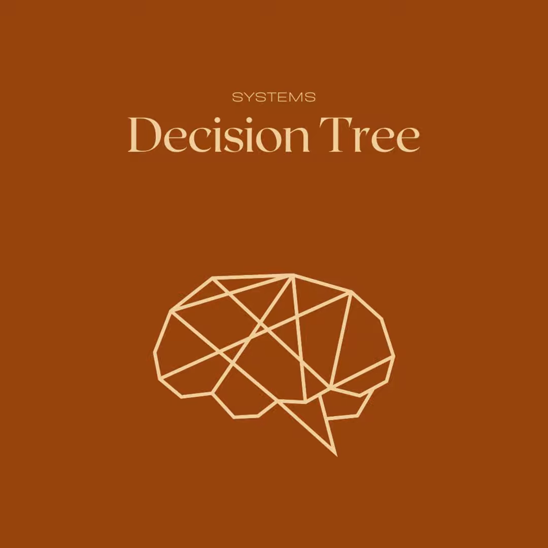Today, we're branching out into a powerful tool for mapping choices and their potential outcomes: the decision tree. A decision tree is a graphical representation of possible solutions to a decision based on certain conditions. It's a tree-like model of decisions and their possible consequences, including chance event outcomes, resource costs, and utility.